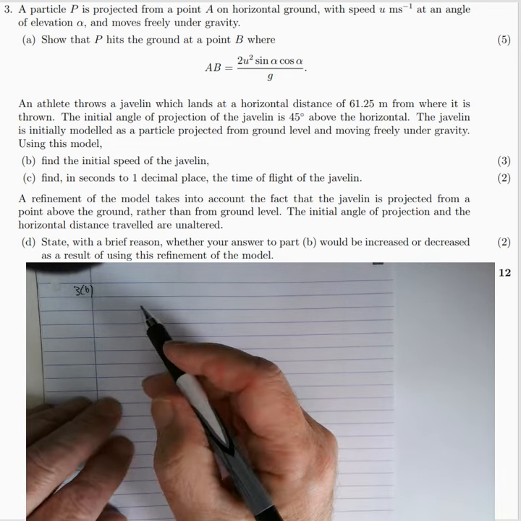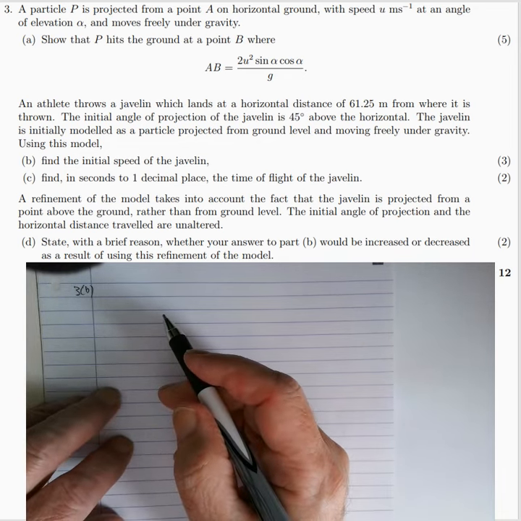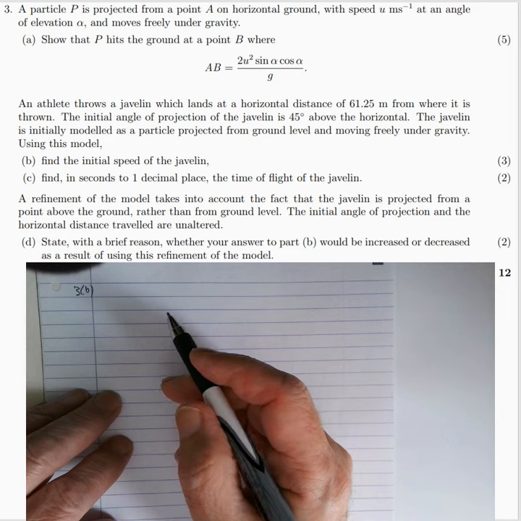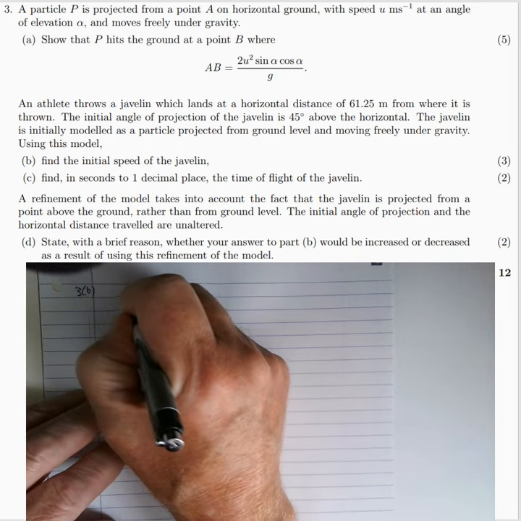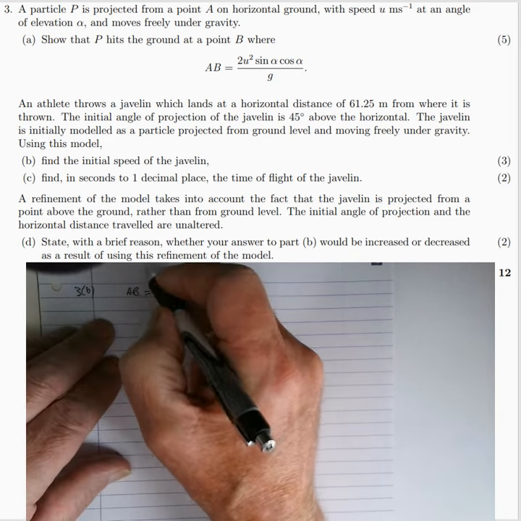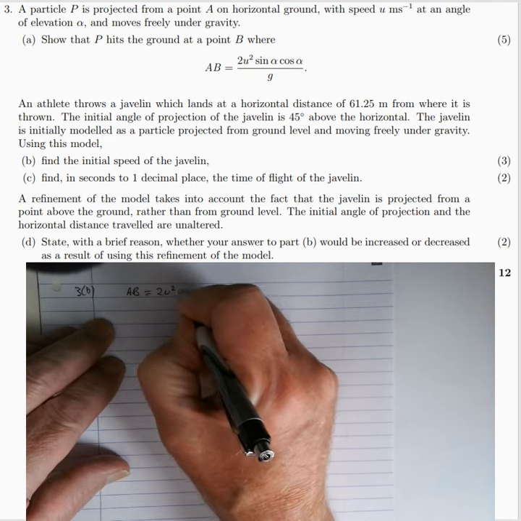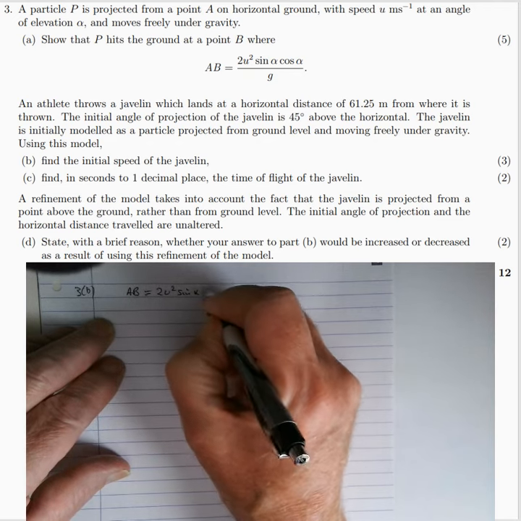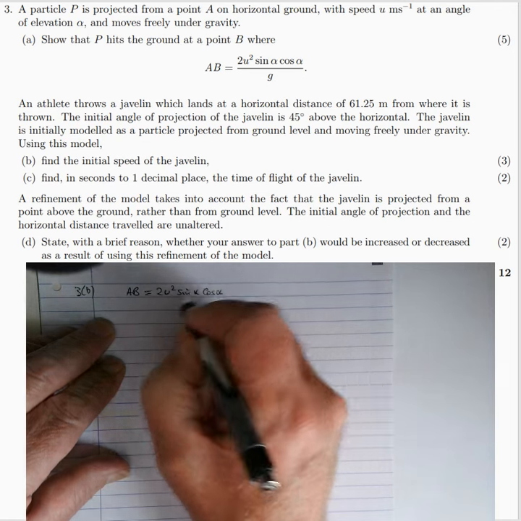So basically we're going to use that formula that we've just got. We're going to use the fact that AB is 2u squared sine alpha cosine alpha over g.